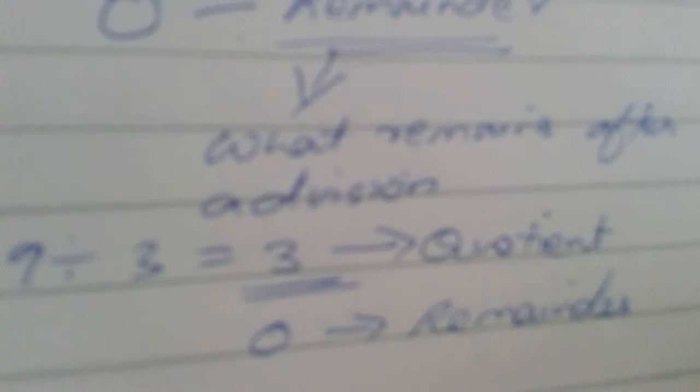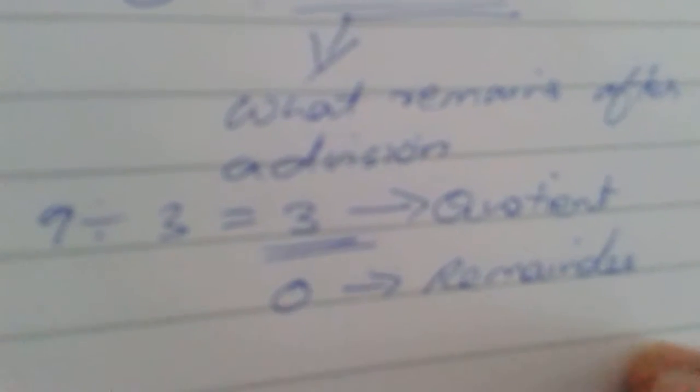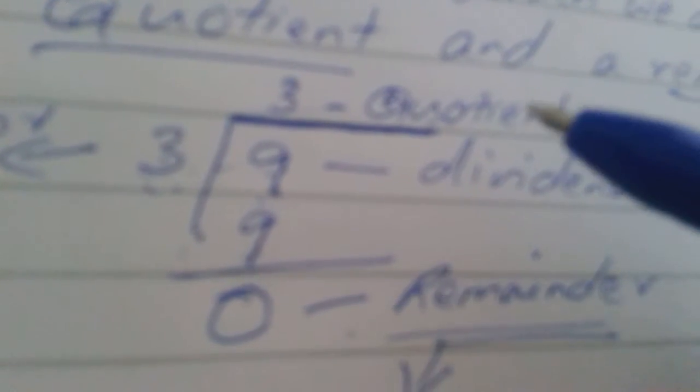There are no remaining numbers after this division. This is the case if the divisor goes exactly inside the dividend. In this case only you will get the remainder as 0.